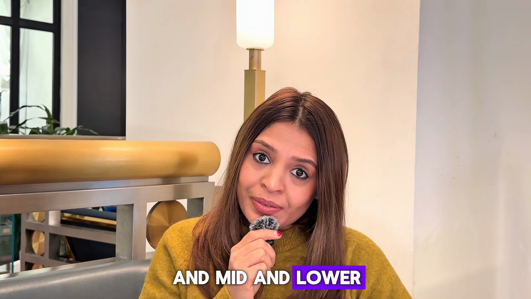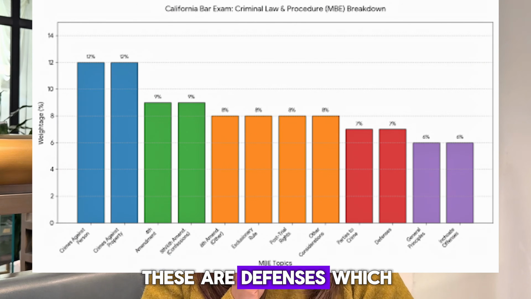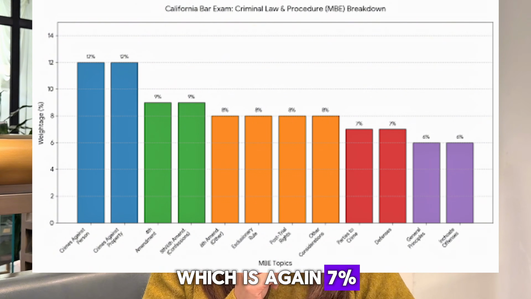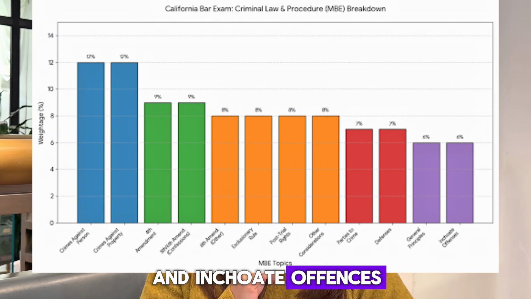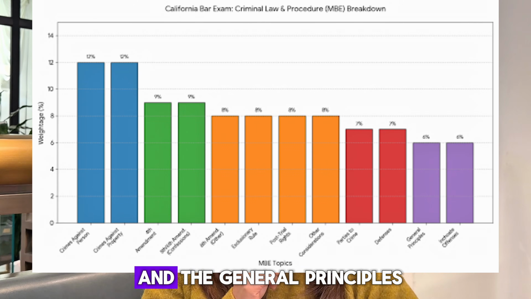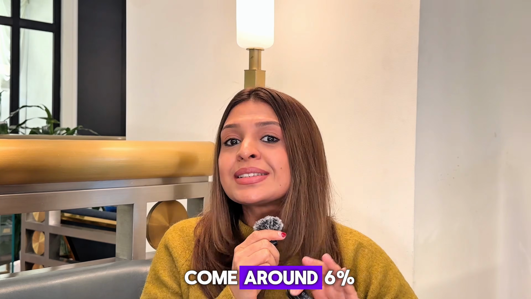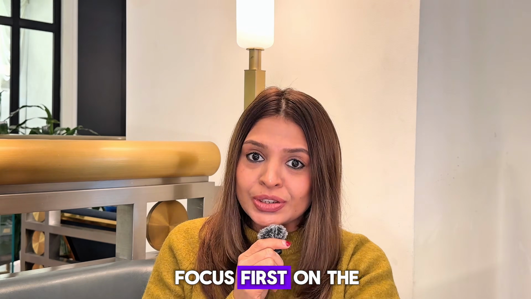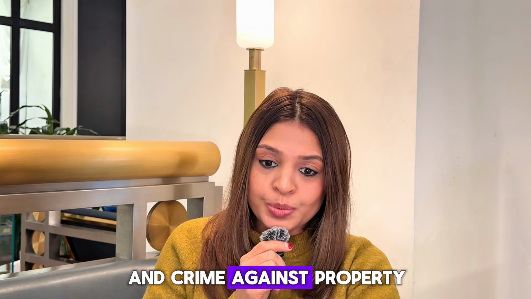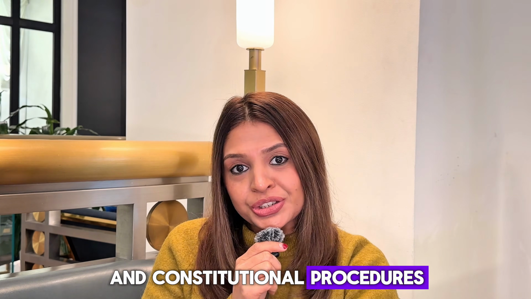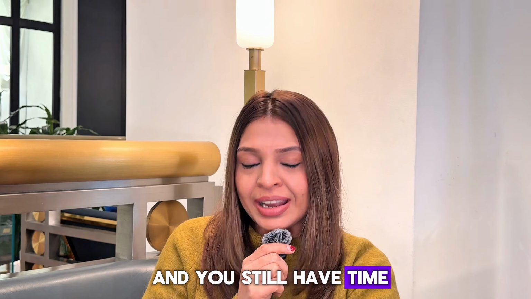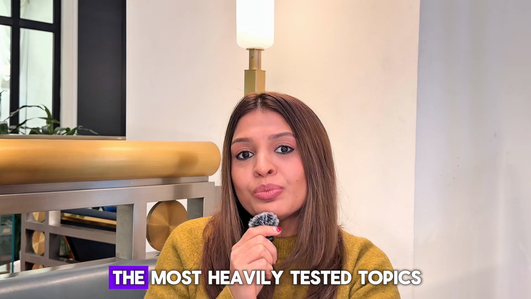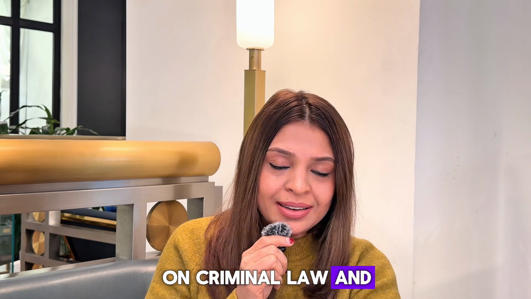And the mid and lower weightage topics, these are defenses, which is at 7%. Then parties to the crime, which is again 7%. And inchoate offenses, which is at 6%. So the general principles come around 6%. Now, the key takeaway is to focus first on crimes against persons and crimes against property and constitutional procedure. If you cover this and you still have time, then come to the next ones. So, that is how you're going to cover the most heavily tested topics on criminal law and criminal procedure.